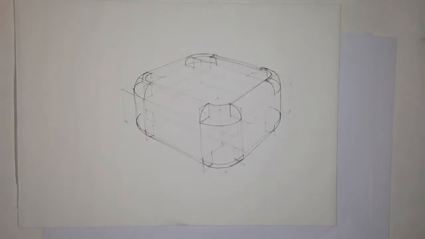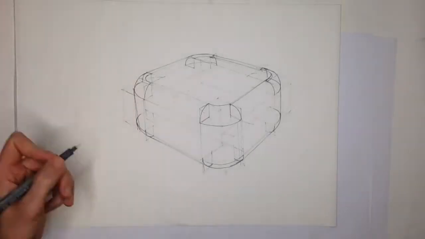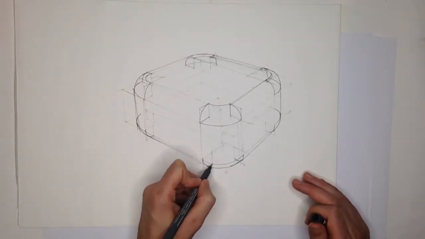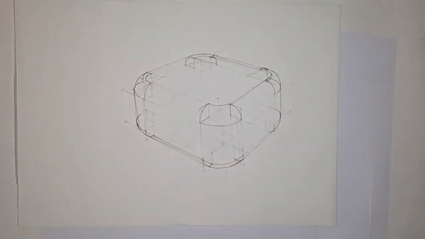Okay, we're going to look at shading this shape now. So first important thing is to remember that these edges here are not on the ground, they're actually floating. So the ground surface is up here. And we're going to have to choose a light direction.